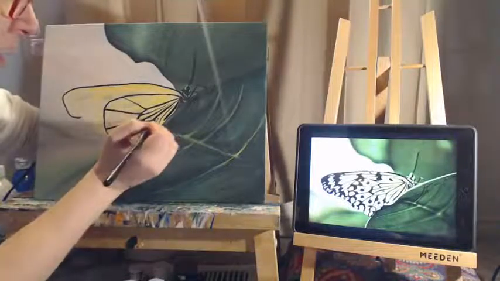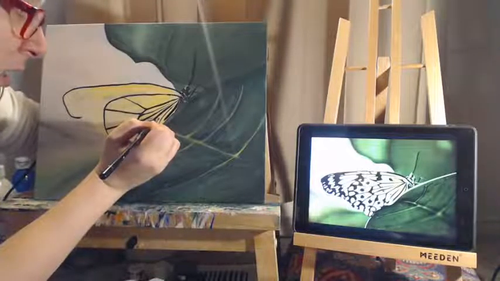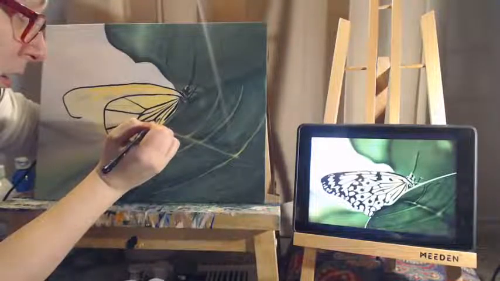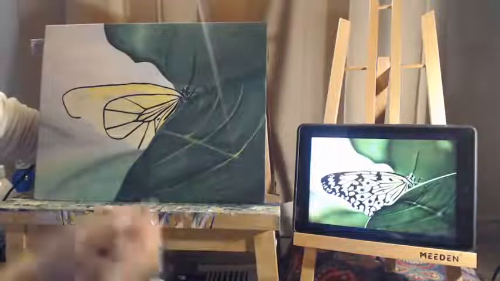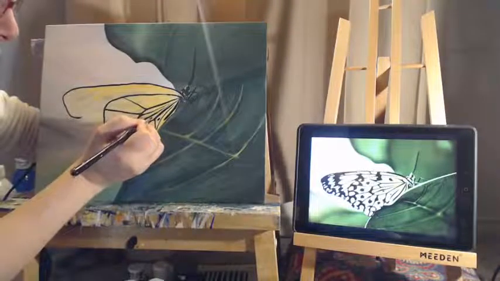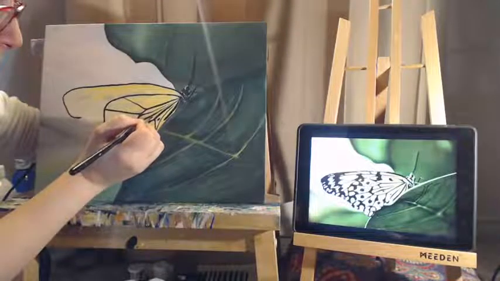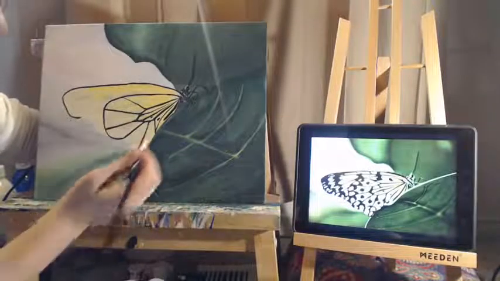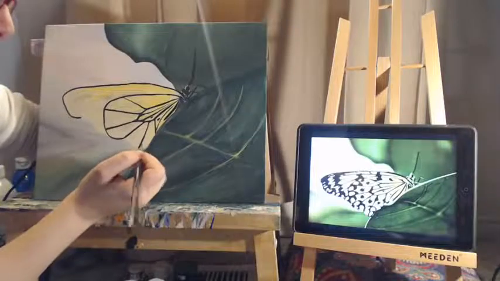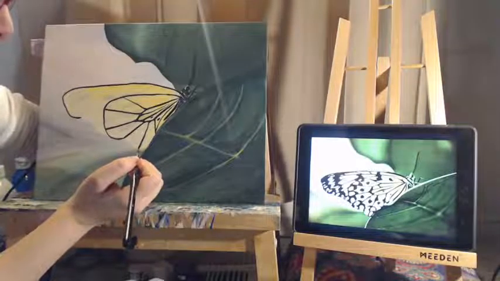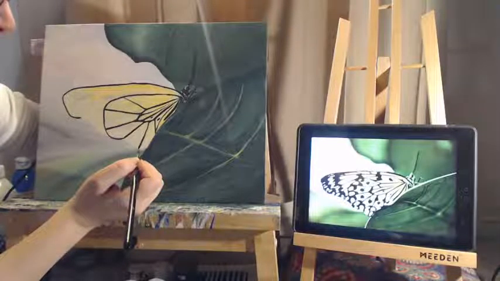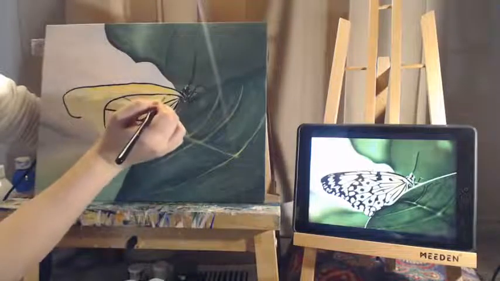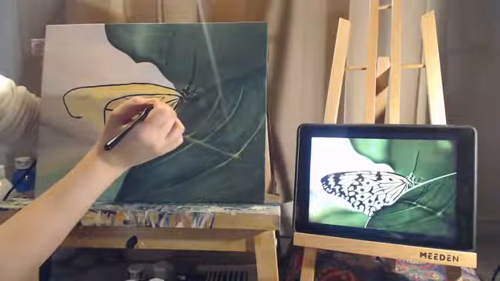Okay, let's see where else we need to go. And then there's a little dotty splotchy right here. There we go. Okay. There's another dotty splotchy right here. Now, okay, what else? Let's see. So this area, it's a pretty big dotty splotchy here. I think I'm going to put that in right now.